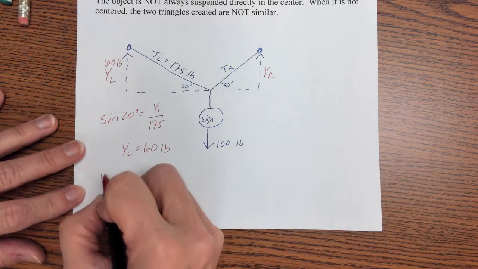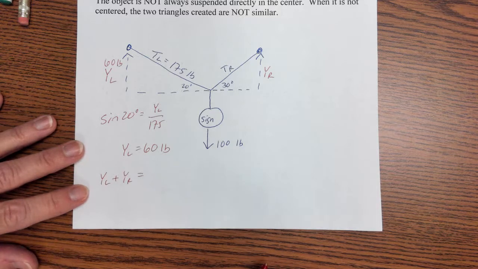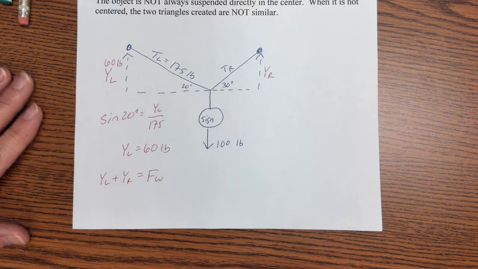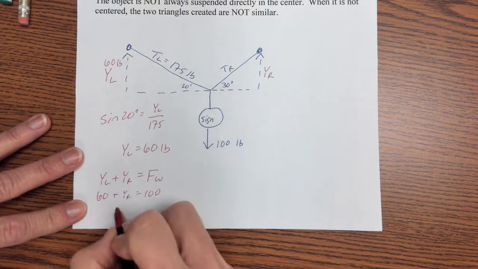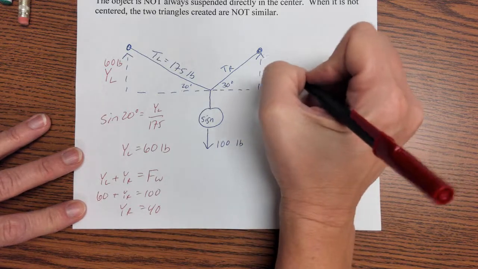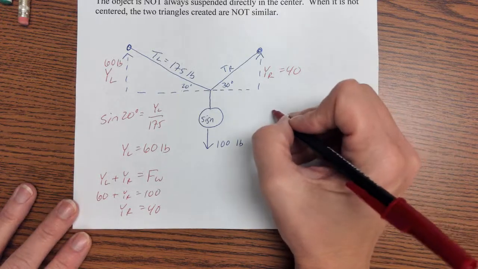Okay? And the Y on the left plus the Y on the right, the forces up, still have to hold up all 100 pounds. So if 60 is held up on the left, how much is held up on the right? The other 40. Now we can solve for tension on the other side.